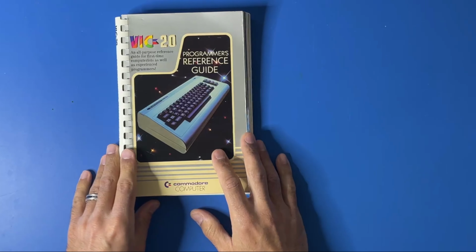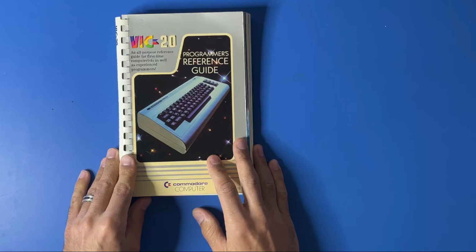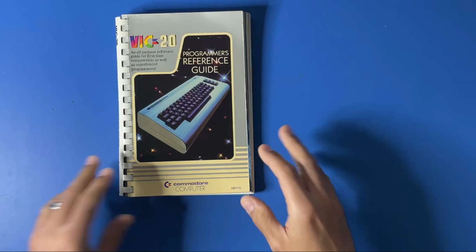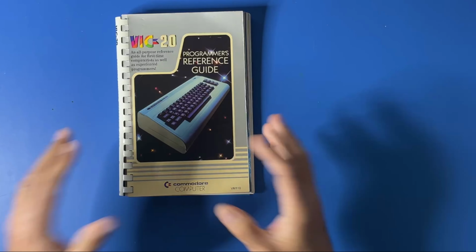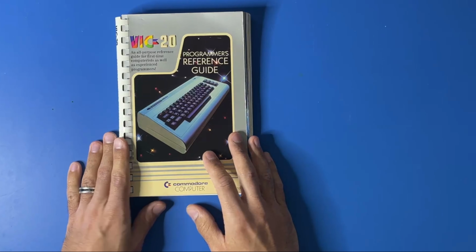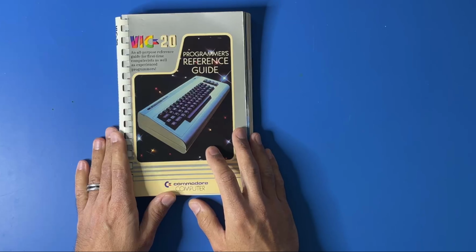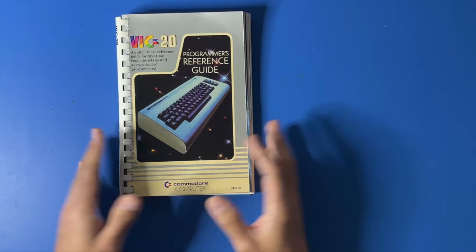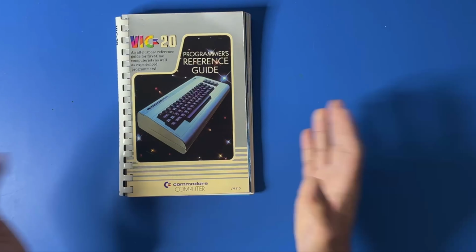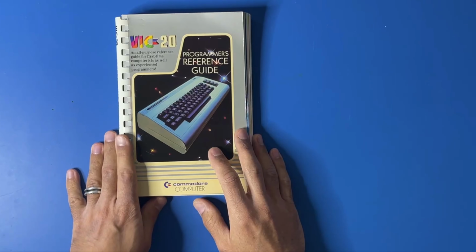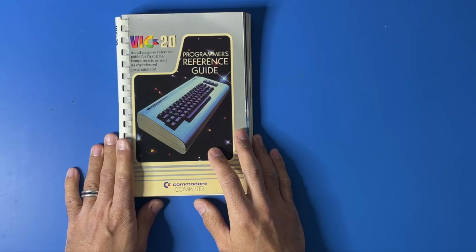I would encourage anyone who's interested in the VIC-20 to grab a VIC-20, grab a copy of this book, and have a play, build stuff with it. It's a great machine, right? Effectively it's a single board computer. It's a Raspberry Pi of its day. You've got I/O, and you could do whatever you want with it, build all sorts of cool projects.